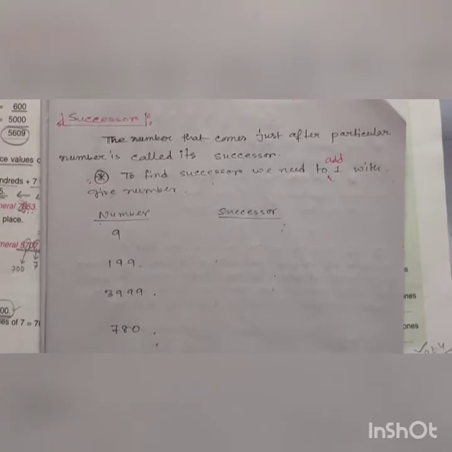Okay, so if I add 1 with the given number, then we will get the successor of that number.